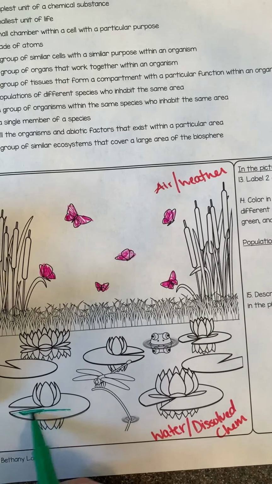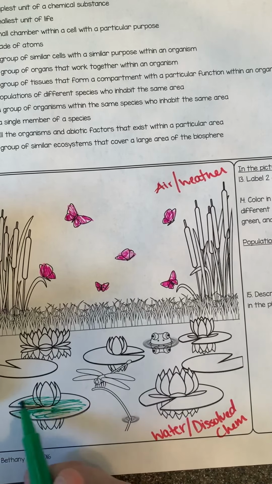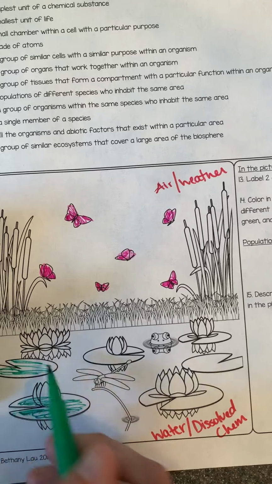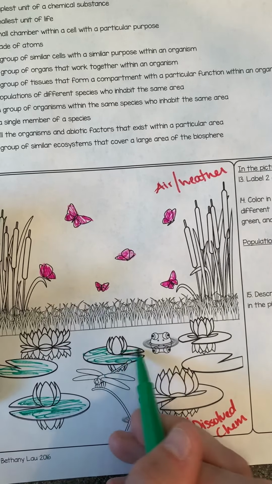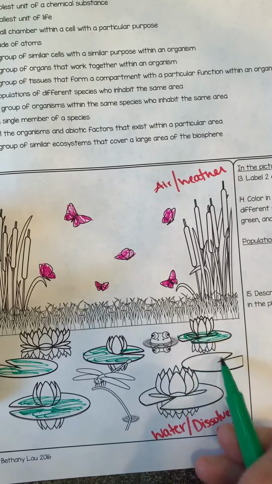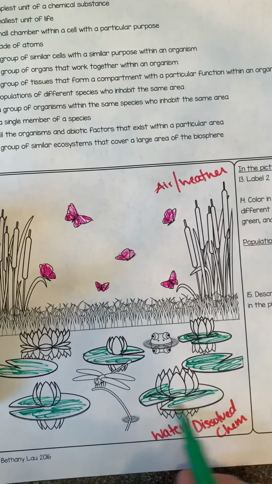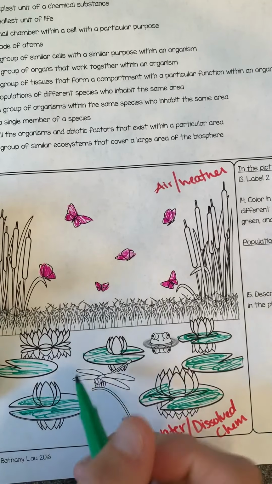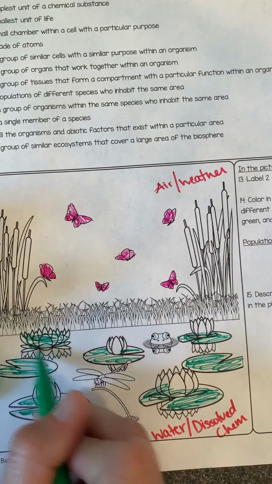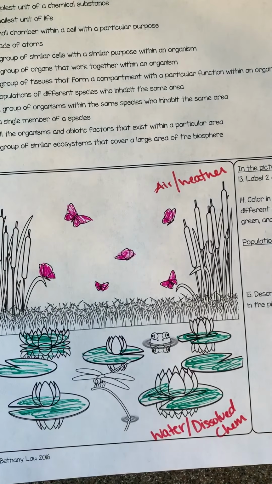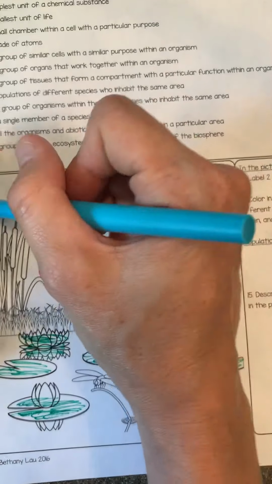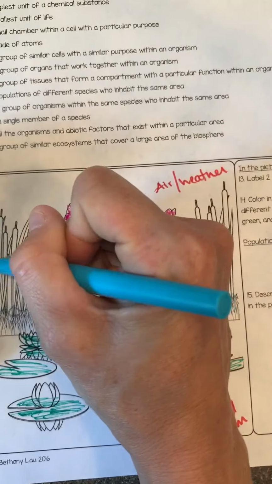So these guys here. Right? Okay. And you could do blue for the cat's tails back here.